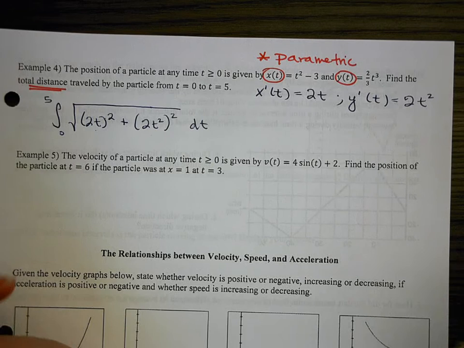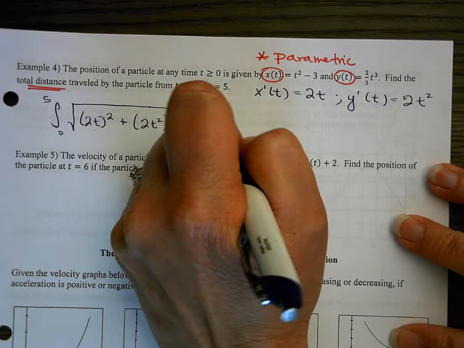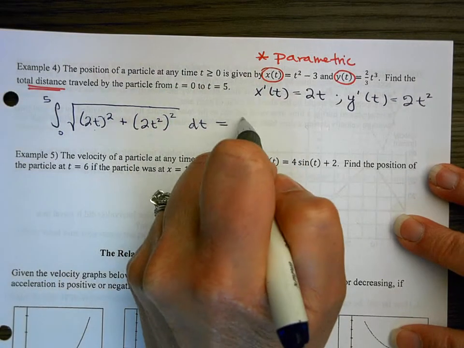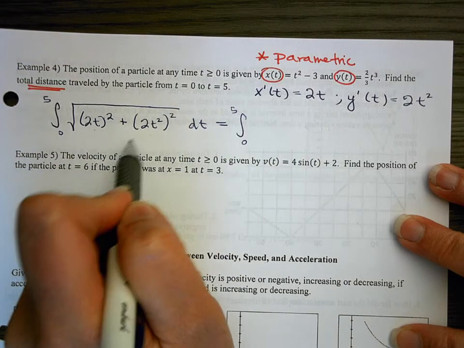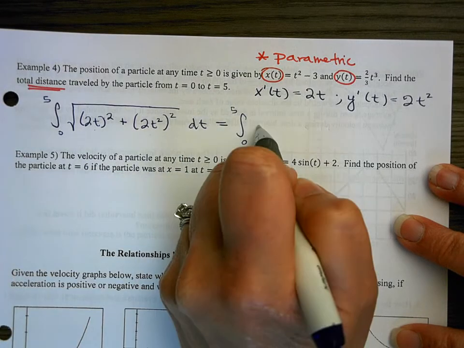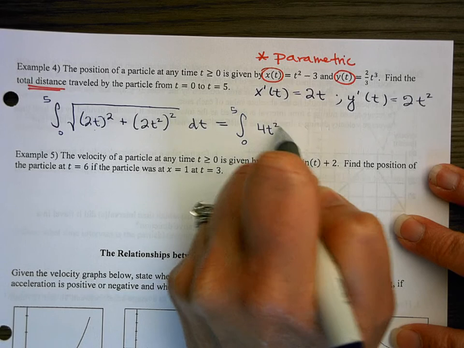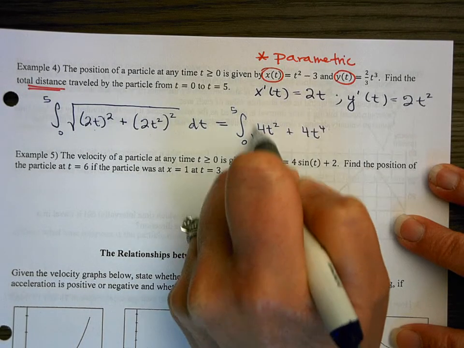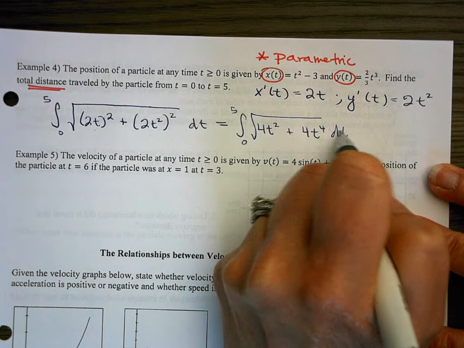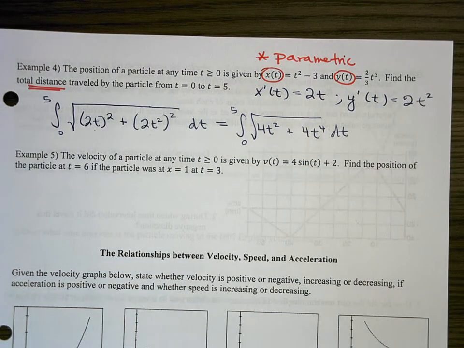So I'm going to simplify this just a little bit before I type it into my calculator, so I don't have this abundance of parentheses. So I'm going to go ahead and square that out. So that would be 4t squared, and then 4t to the 4th. And so that's what I would type in. So I'm going to go ahead and do that.